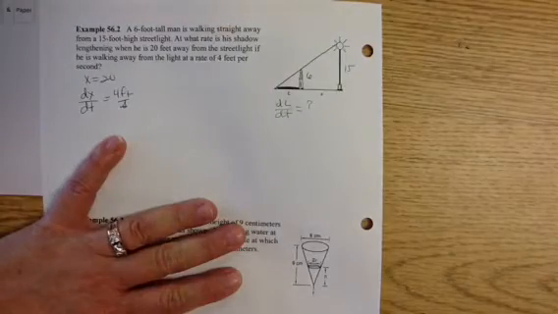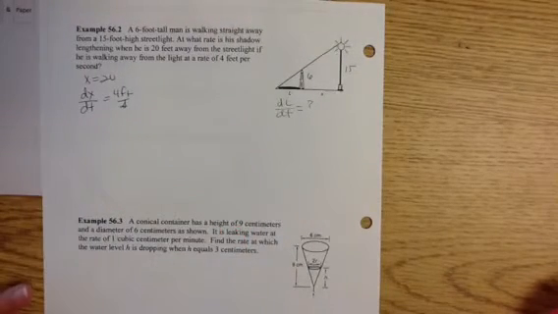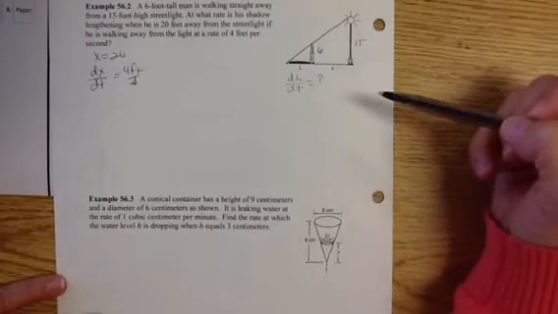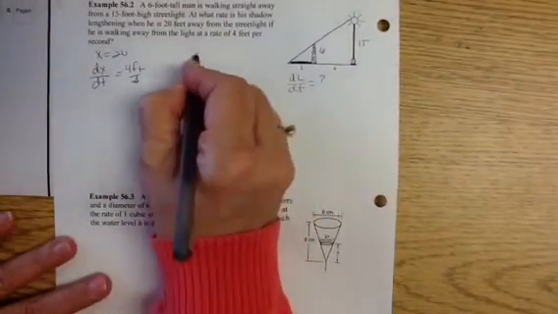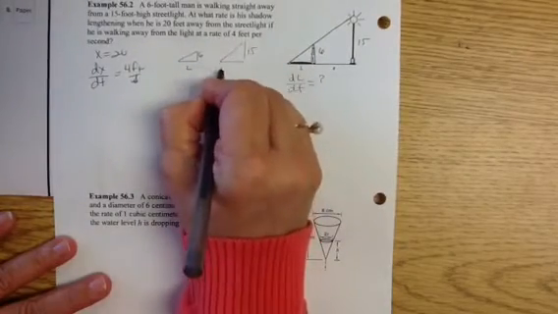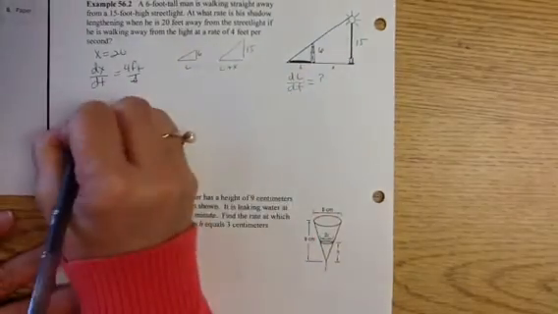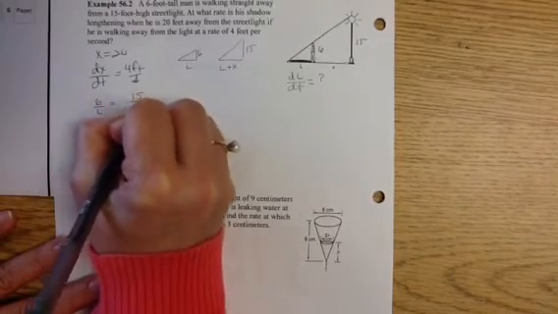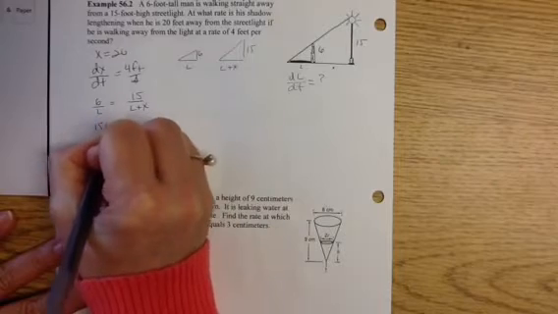Okay? And so now what we have to do is come up with a related rate equation. Well, it looks to me like I have proportional triangles. So I've got 6 is to L as 15 is to L plus X. Cross multiply.